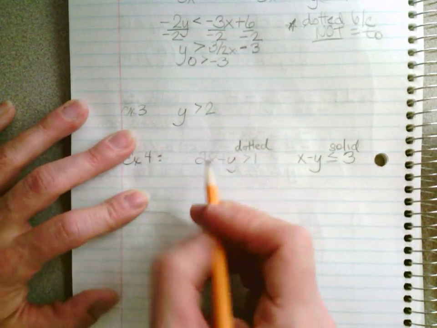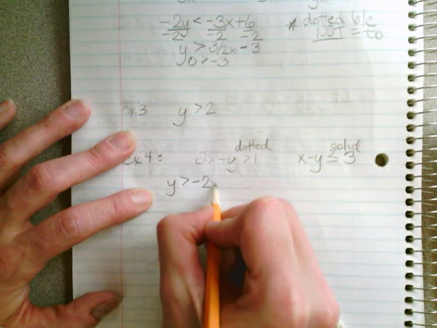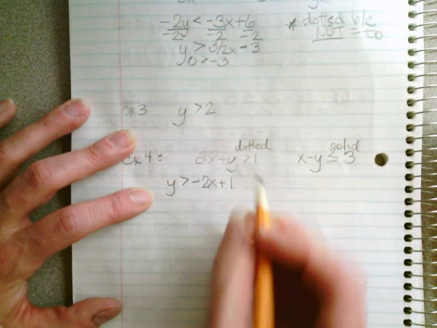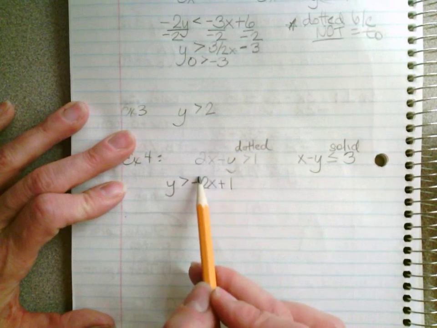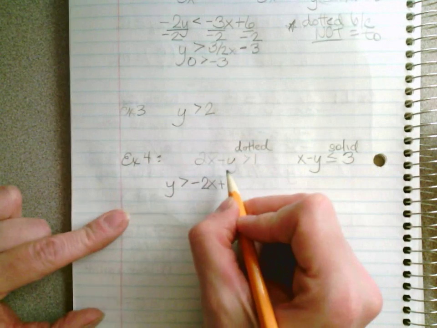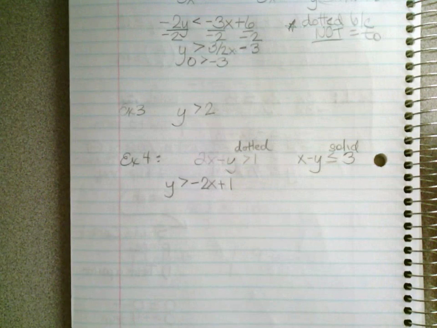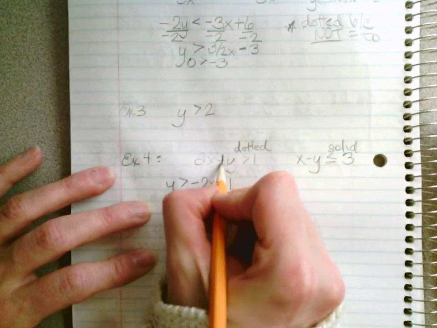Let's get our y equals mx plus b. Y is greater than negative 2x plus 1. Am I okay with this one? Wait a second. Hold on. Is it 2x? It's plus. It's a plus, you just can't see it. Sorry.